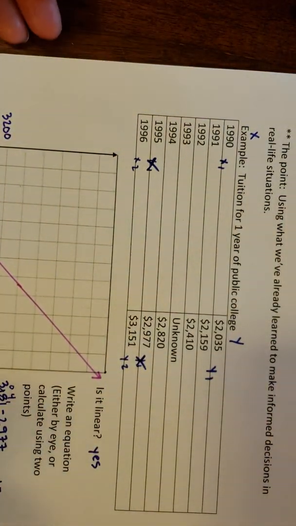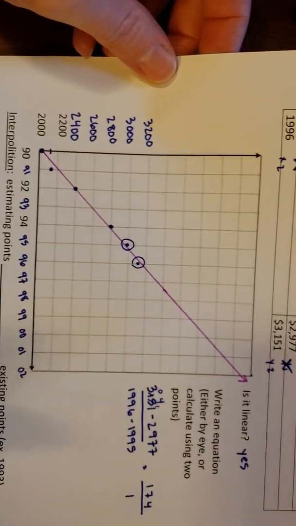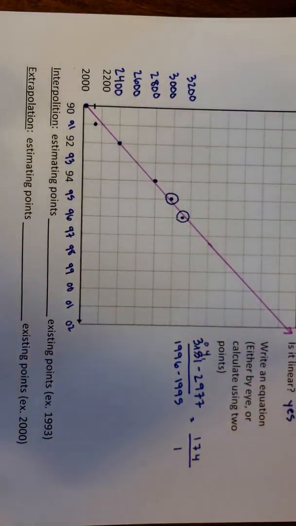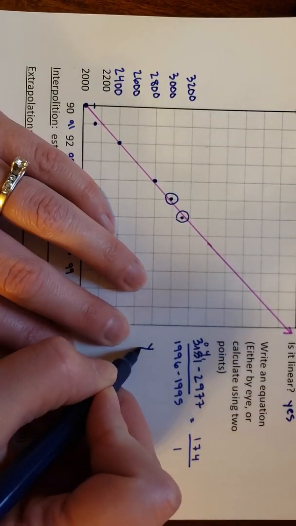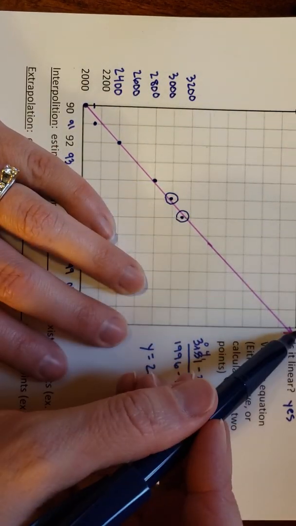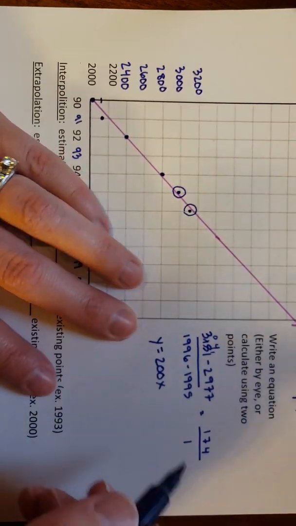Okay, and so I could calculate slope that way too, and it's going to come out to be about 200 as well. I think it comes out to be 193 actually. So you can use what you want. I'm going to say for this example, y equals 200x, knowing that it's going to be a smidge off because it doesn't come out perfectly.